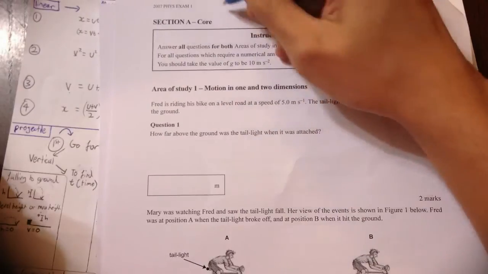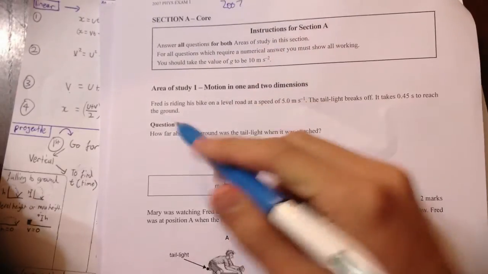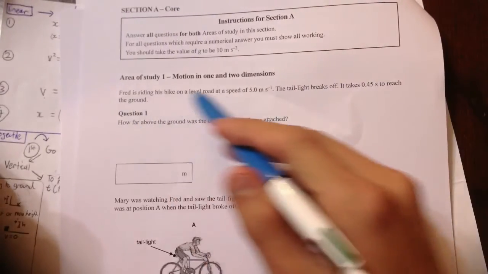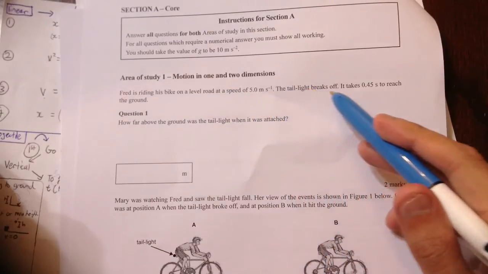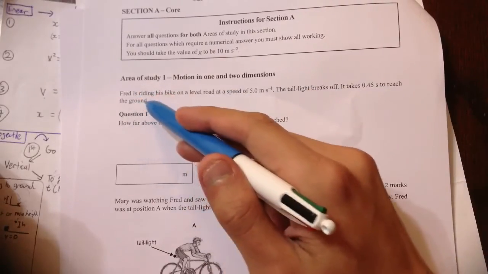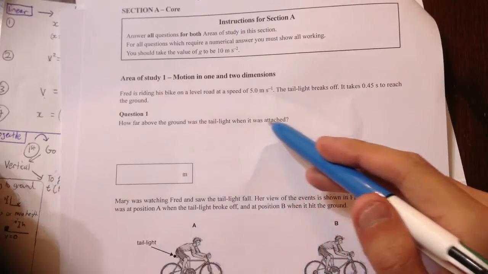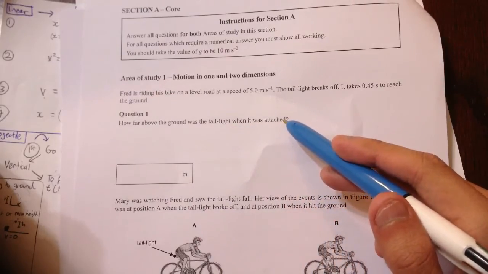Okay. This is the 2010 exam. No, 2007. So this will be the reading time for this. Fred is riding his bike on a level road at 5 meters. The tail light breaks off. It takes 0.4 seconds to reach the ground. How far above the ground was the tail light when it was attached?